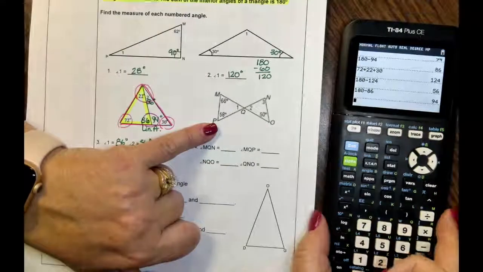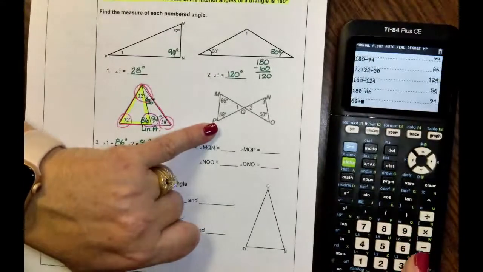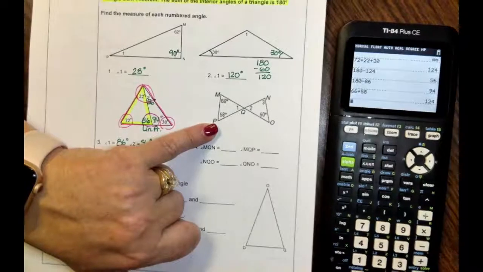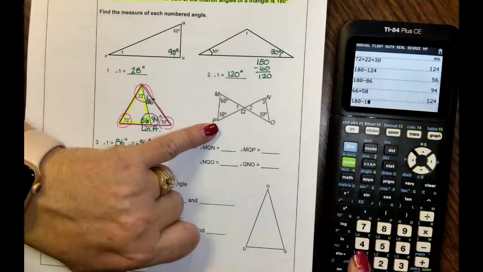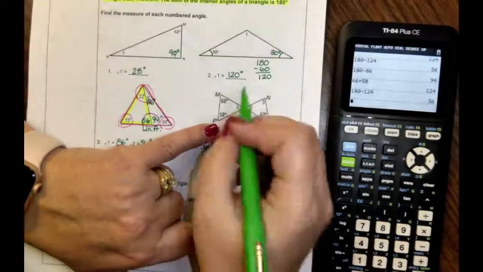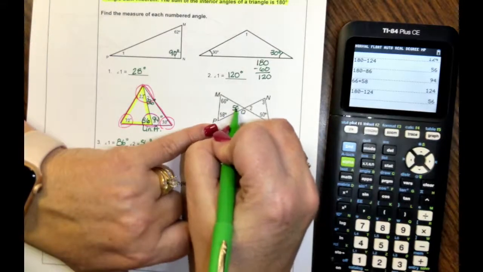So I'm going to start here. I'm going to do 66 plus 58. That gives me 124. So those 2 angles together add up to 124. I need to subtract that from 180 to see how much I have left. So angle 1 is 56 degrees.